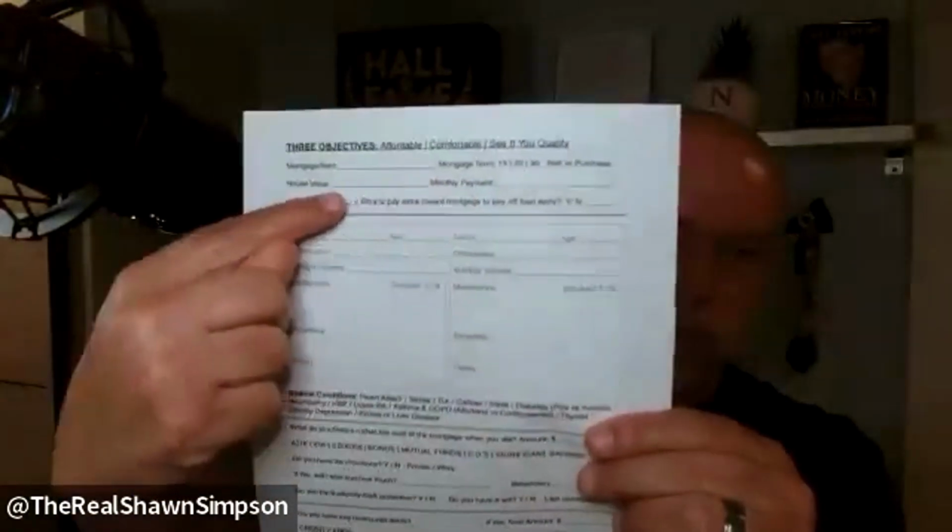On the financial inventories, where's my financial inventory here? That's what that section is right up at the top there, right here. That's what we write in there. You know, are you renting or do you own your own home? Well, I own my own home. Yeah, perfect. That's where I've been missing. I have not been asking people for the financial inventory. Yeah, that's just what it's there for.